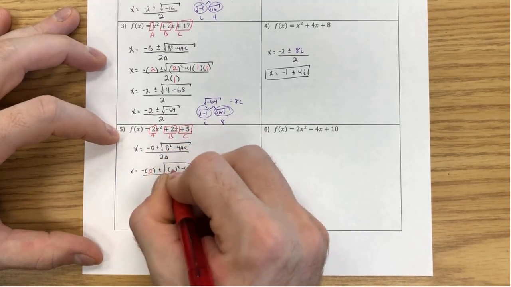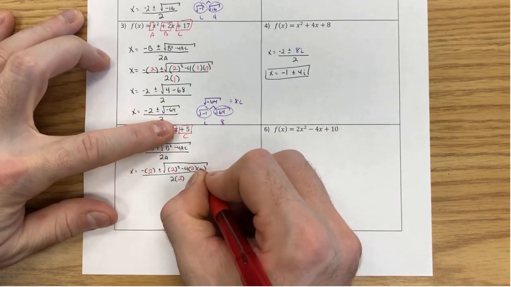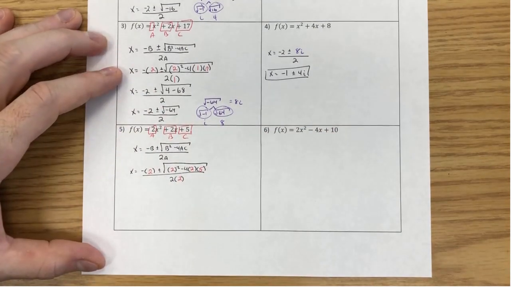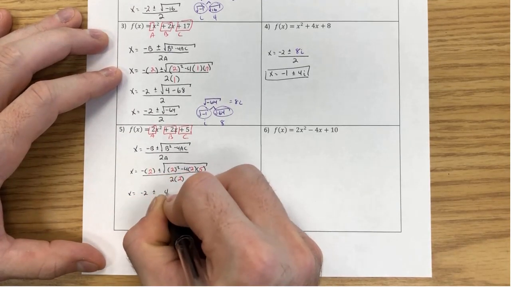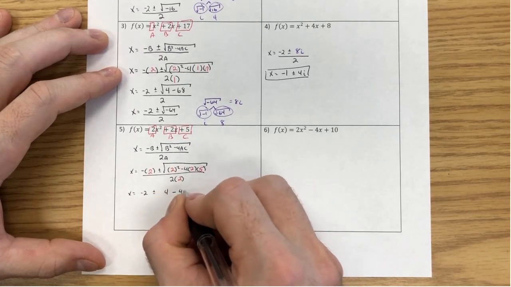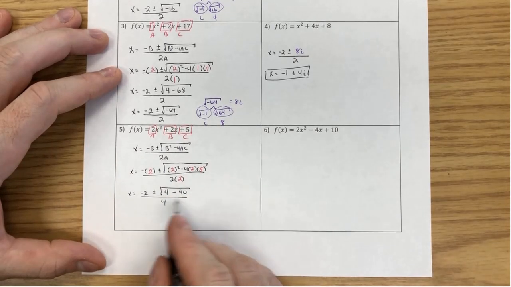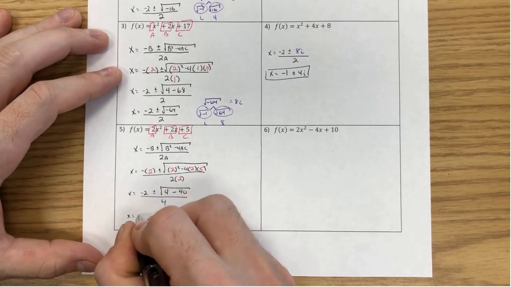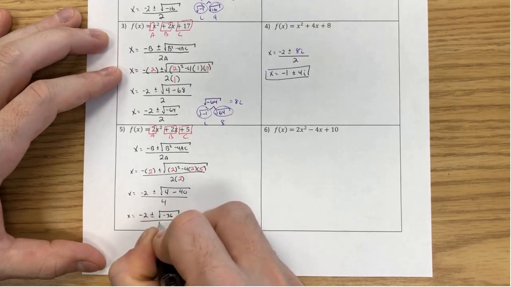My B is 2, my A is 2, and my C is 5. As I work this out, negative 2 plus or minus the square root of 4 minus, let's see, that's 8 times 5, minus 40. Again, we notice that this is going to end up being negative, so I know it's going to hit laterally. Square root of negative 36.